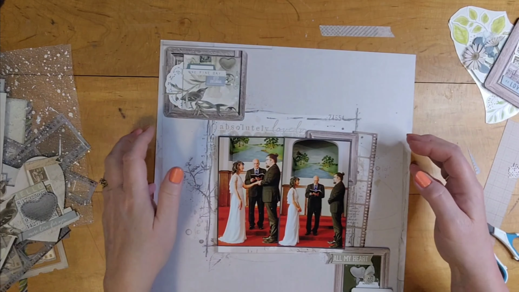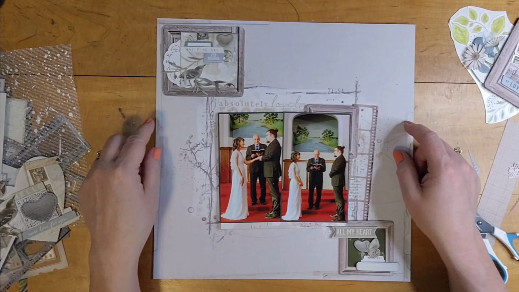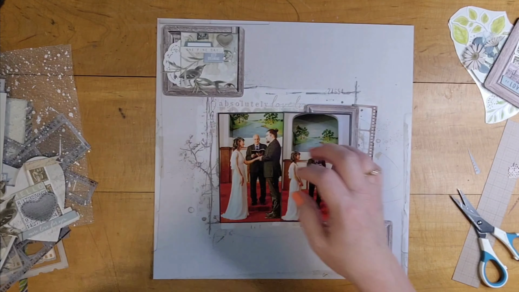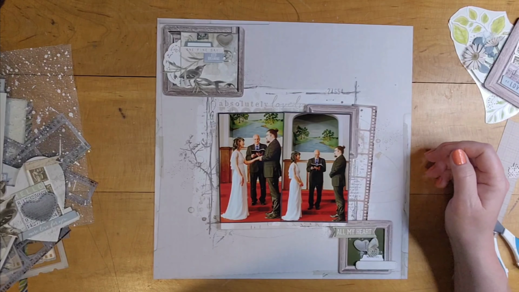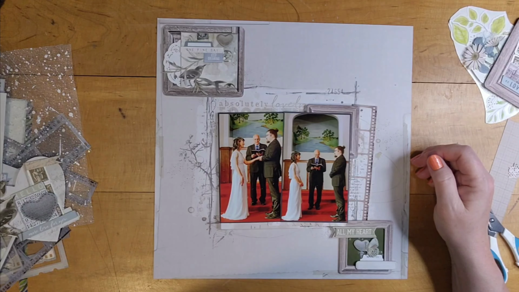I didn't feel that it needed it. It's going to be in sequence in the album, and it will be obvious that this is the beginning of the ceremony.